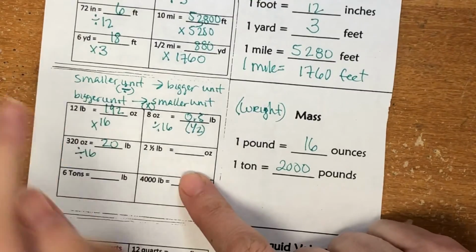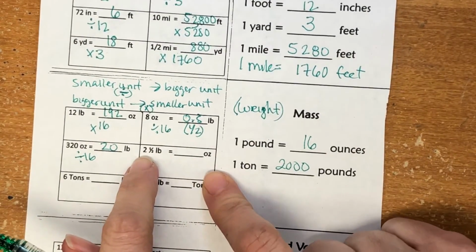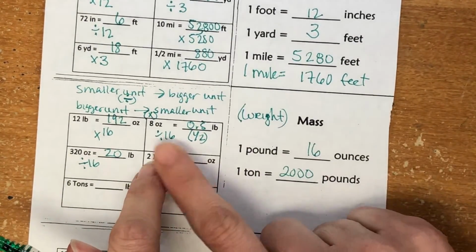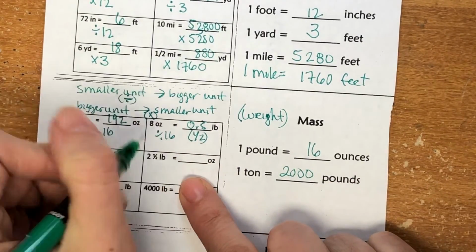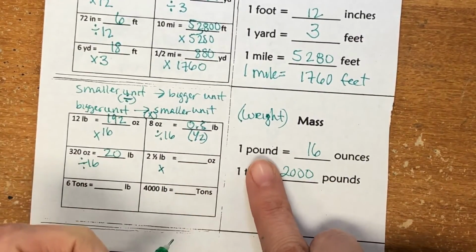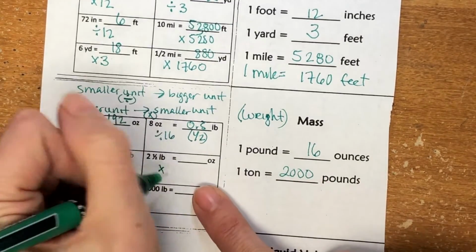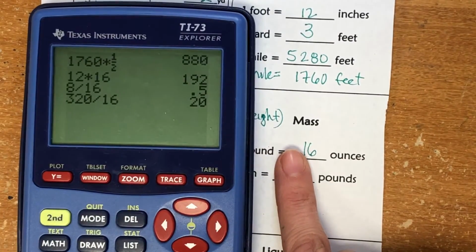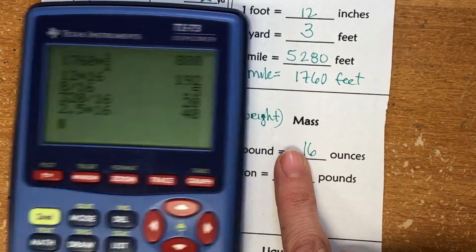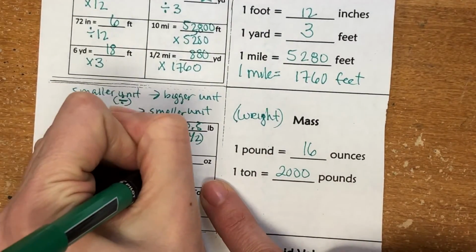2.5 pounds, I get in the ounces. Well, I'm going from big to small. If I'm going big to small, I've got to multiply. So 1 pound is 16 ounces, so I'm going to multiply by 16. So 2.5 pounds, put in the calculator, 2.5 times 16, I get 40 ounces.